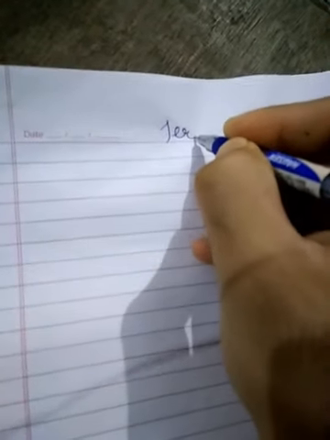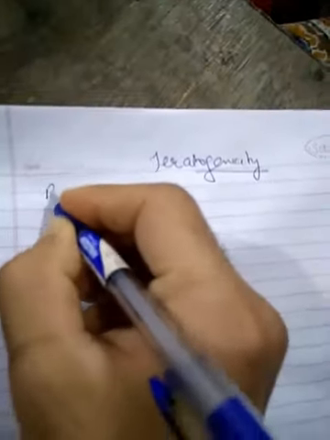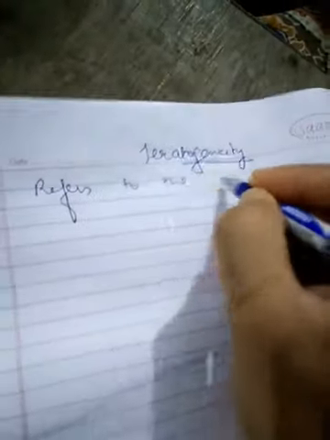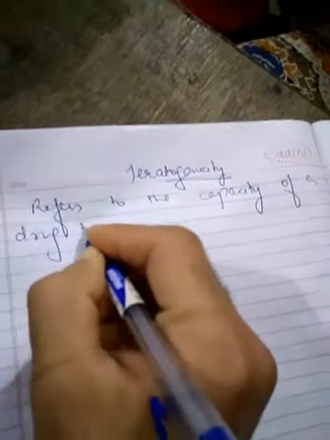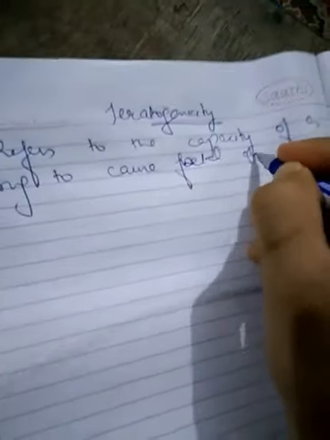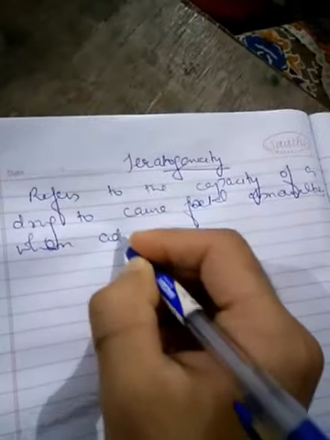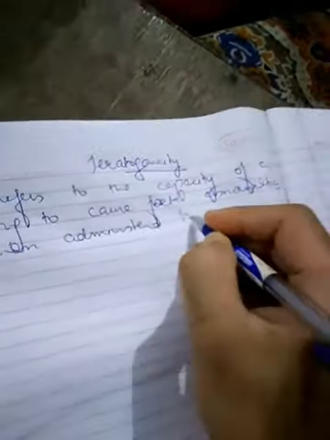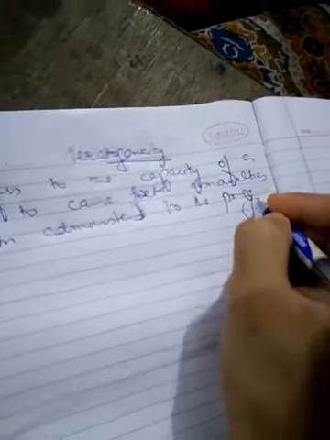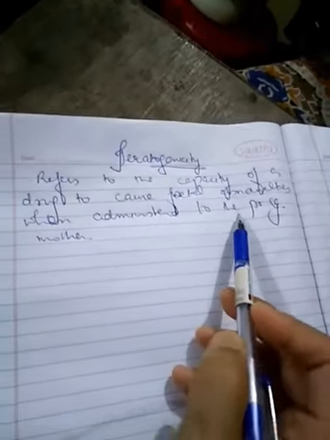Okay, talking of teratogenicity. Teratogenicity refers to the capacity of a drug to cause fetal abnormalities when administered to the pregnant mother. So what is teratogenicity? It refers to the capacity of a drug to cause fetal abnormalities when it is administered to the pregnant mother.